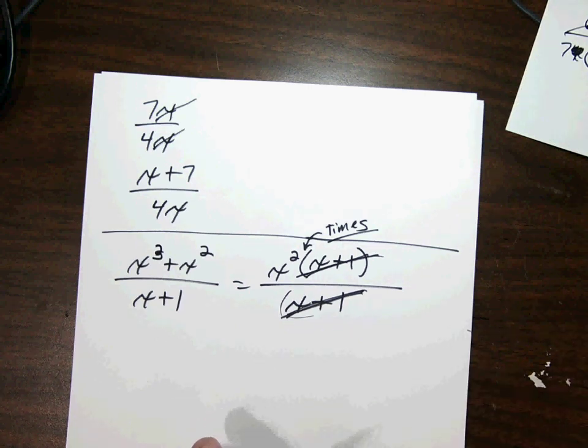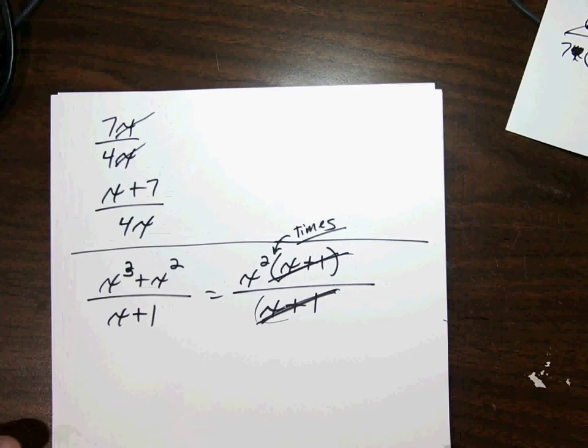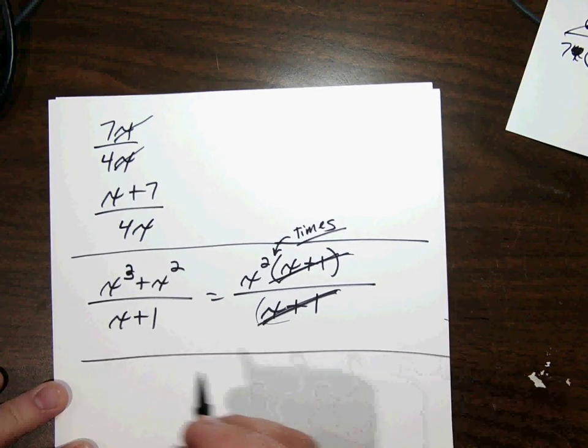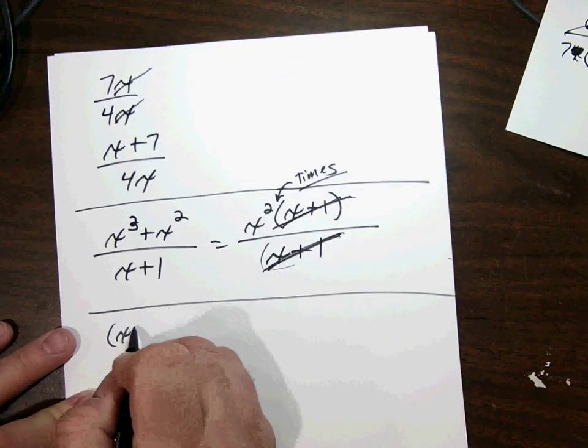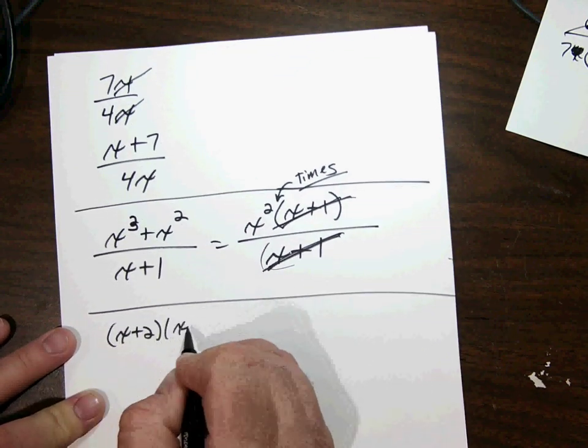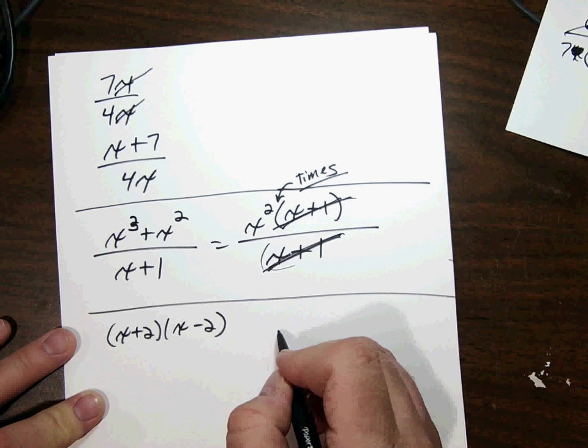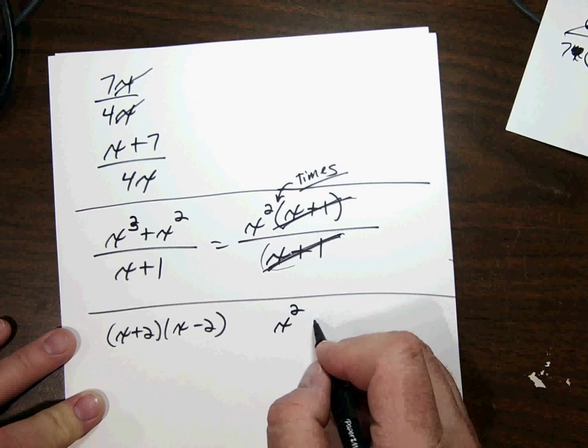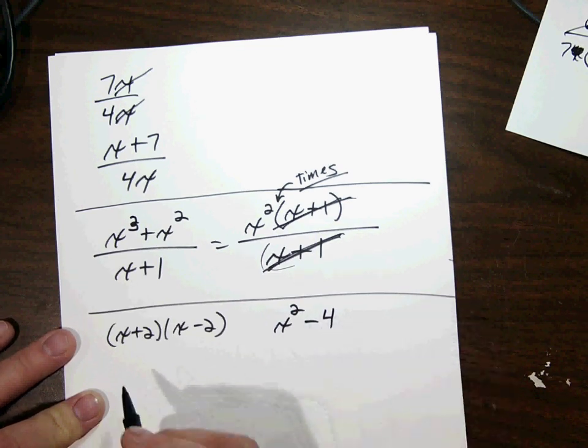All right, let's do one more, and then we're going to wrap this up. I have to do one that covers the type of factoring that we did. Oh, come on, I don't have one. All right, bear with me. I'm going to quickly create something here. That's going to be x squared minus 4 there.